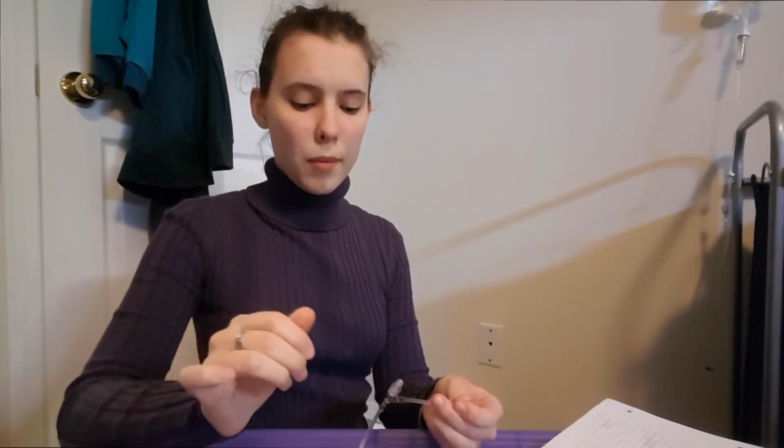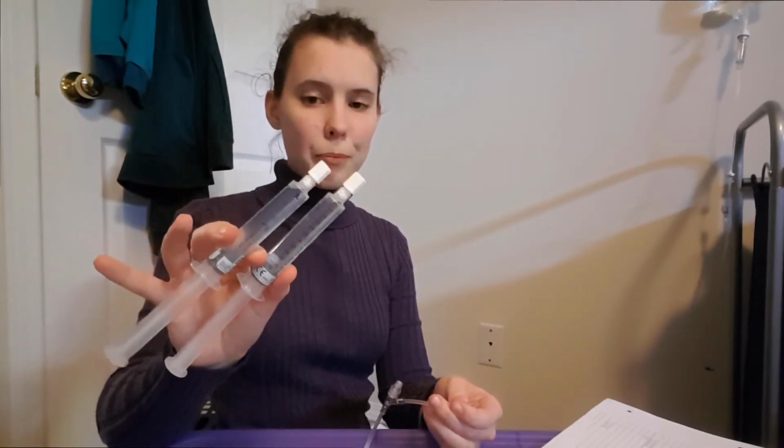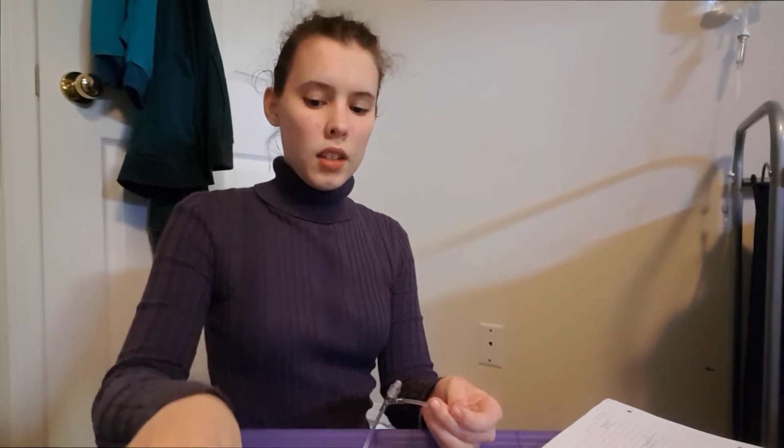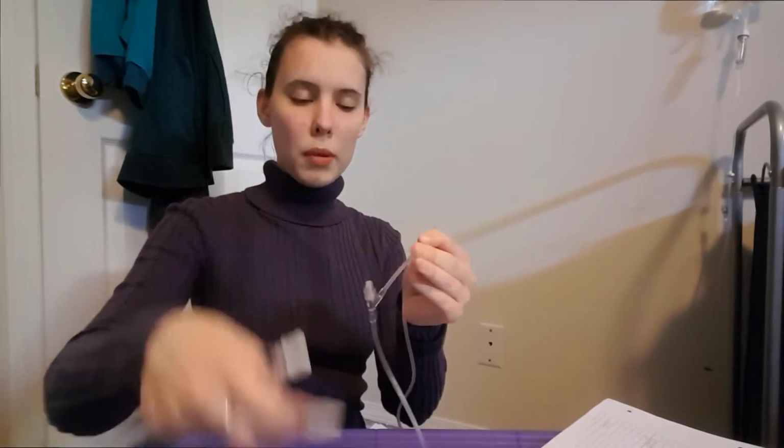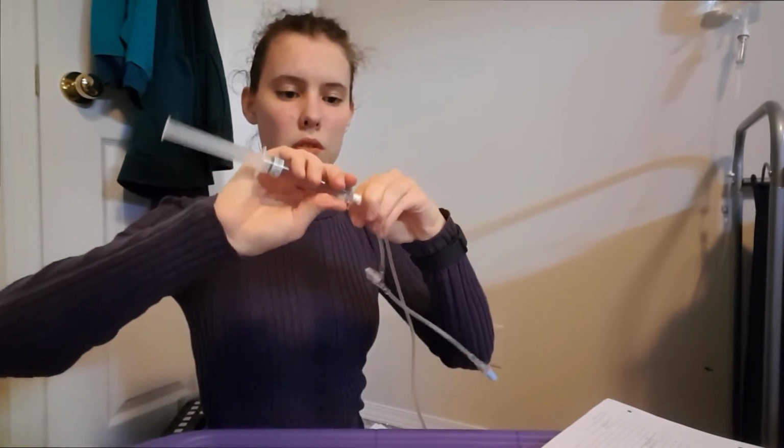Now, morphine is compatible with what's currently running in my saline, so I don't need to flush. If I needed to flush, I would have taken 2 pre-filled syringes, so I'm going to act as if I did. So this is clamped. I'm going to swab. I'm going to take this off.